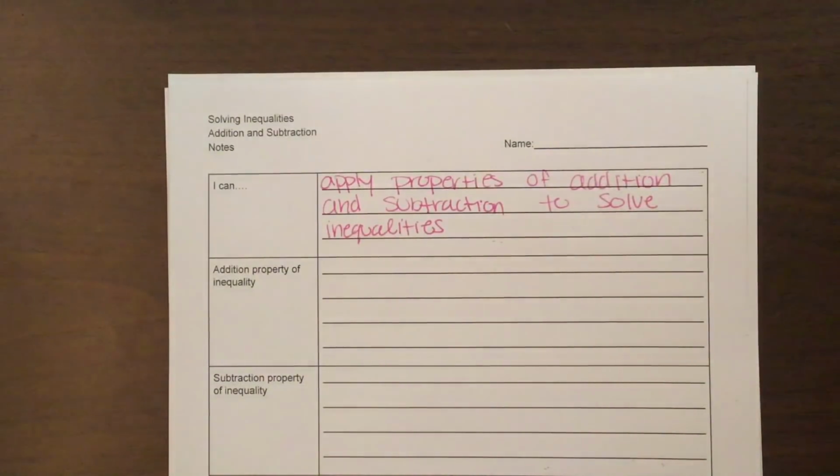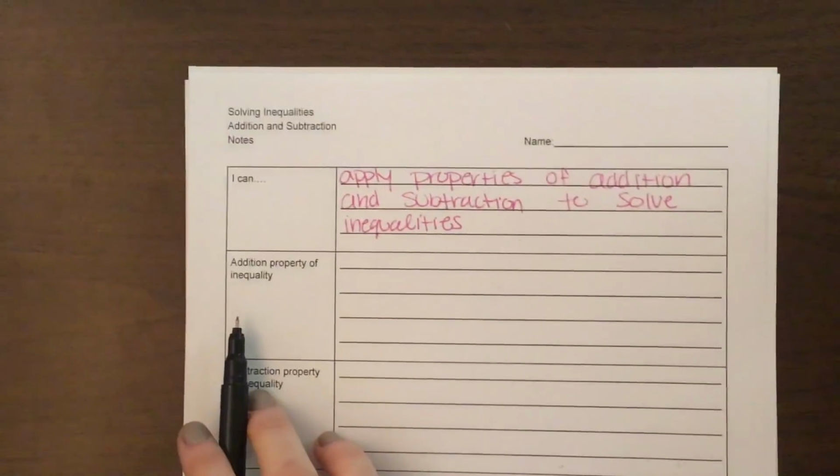And then, if you remember, a couple weeks ago we had some addition and subtraction properties of equality. These are the same thing but of inequality.